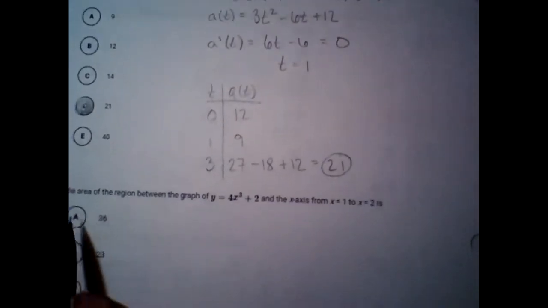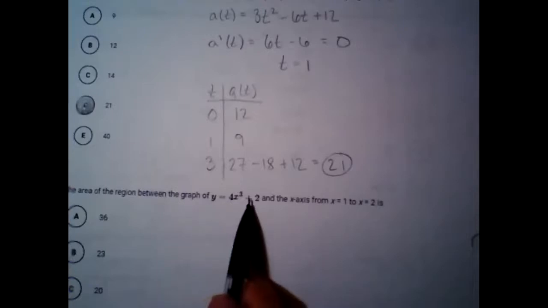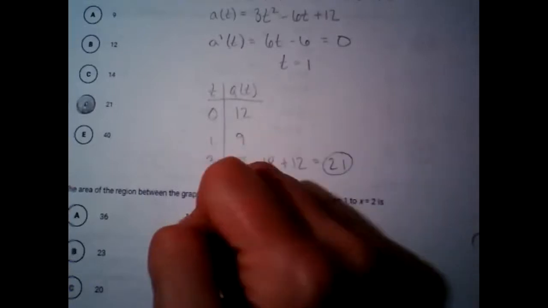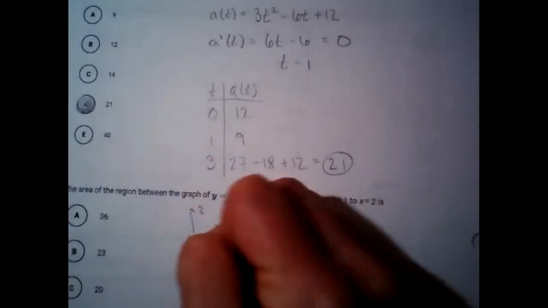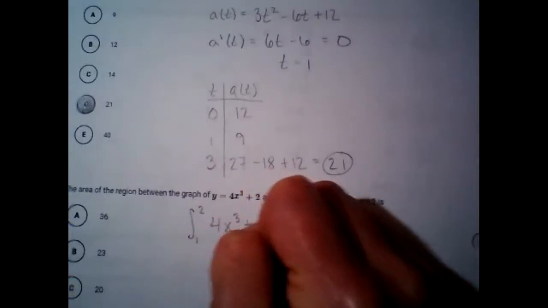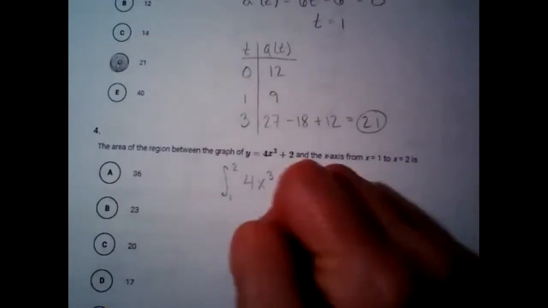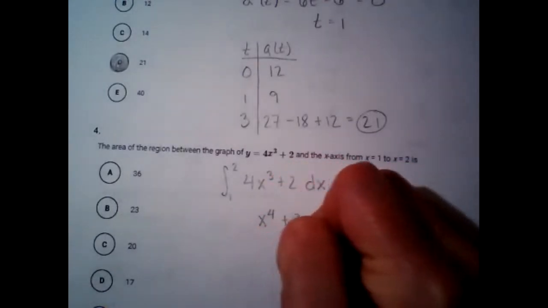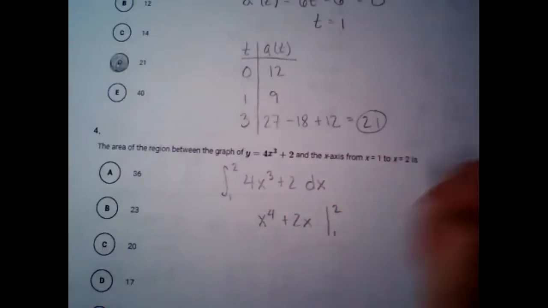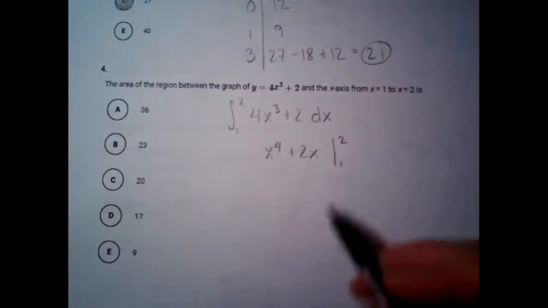All right, number 4, we want the area between this graph and the x-axis from 1 to 2. So we're going to integrate this function from 1 to 2. So this antiderivative would be x to the 4th plus 2x, evaluated from 1 to 2. And we're going to do upper boundary minus lower boundary.